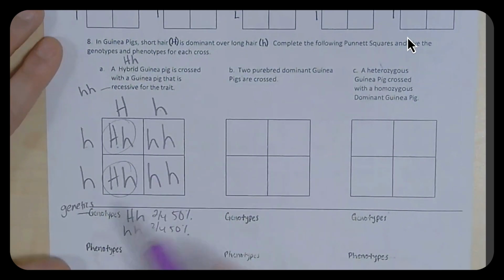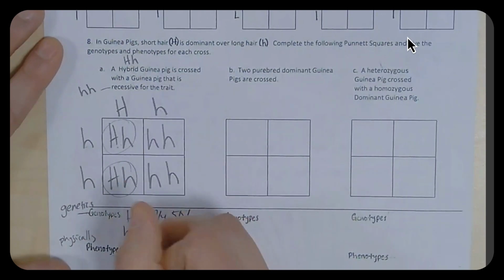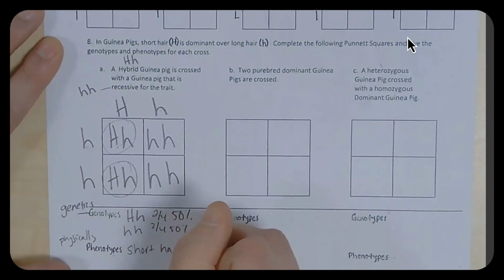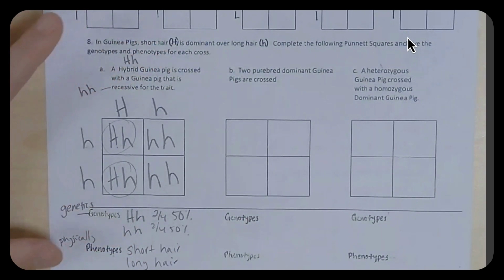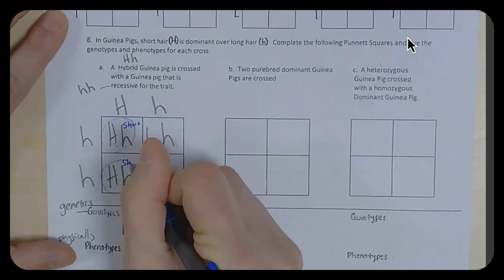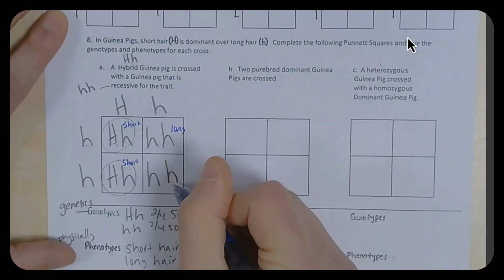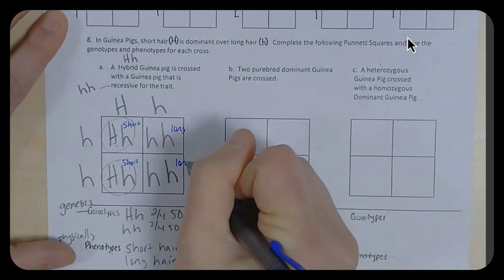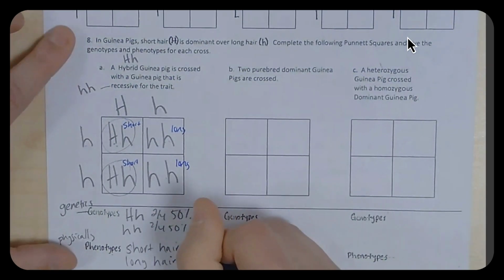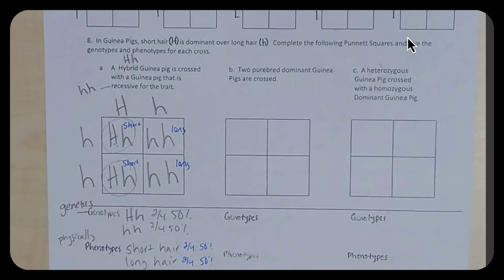Now if I'm looking back at phenotypes, that's what they physically look like. And they can either have short hair or they can have long hair. And we know short hair is dominant. So I've got capital letters, so this one's going to be short hair, this is going to be short hair, but then I've got my recessive, so these are going to be long hair, because the only way that the recessive is going to show through is if we have 2 of them. So I've got 2 out of 4 with short hair, that's 50%, 2 out of 4 is 50% there, and you've got to finish the rest of it.